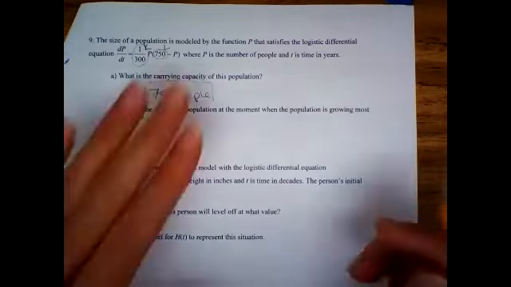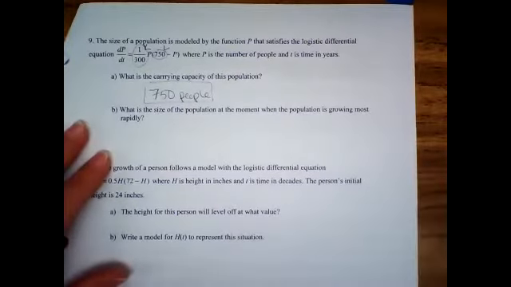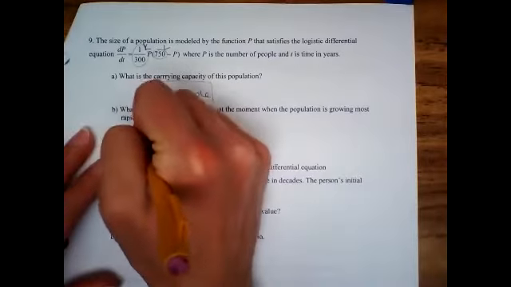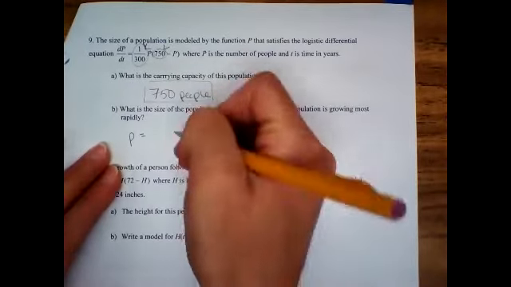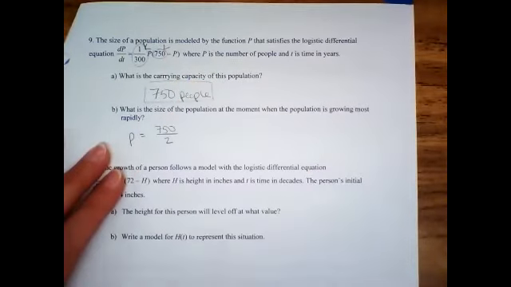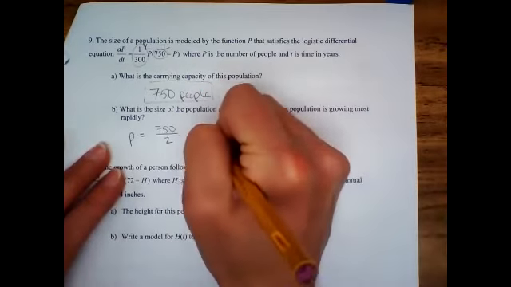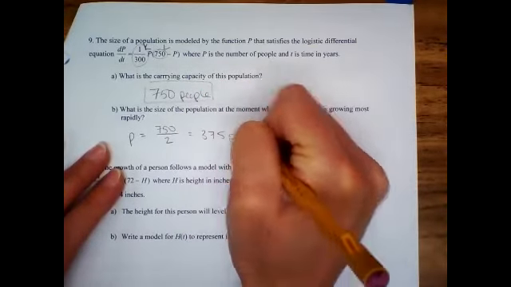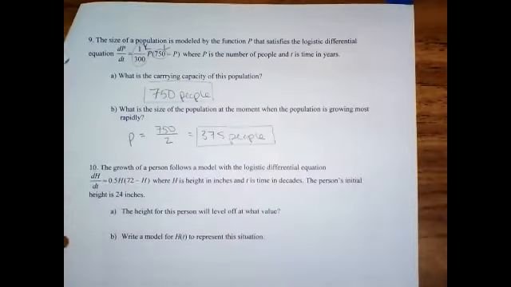So what is the size of the population at the moment when it is growing the most rapidly? And so that happens at the inflection point, which is L/2. So it's going to be 750/2, which is 375 people. So the population will be 375 people when it's growing the most quickly.